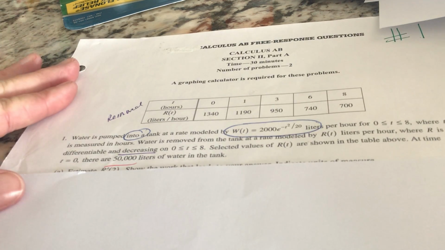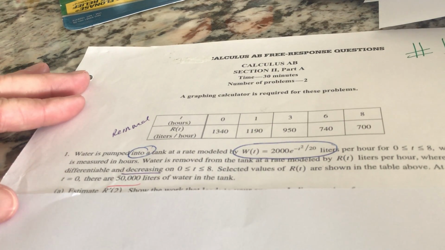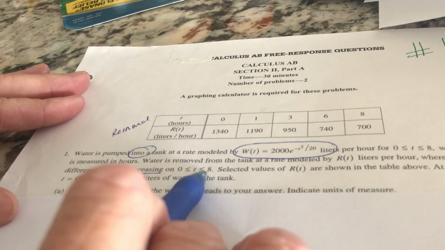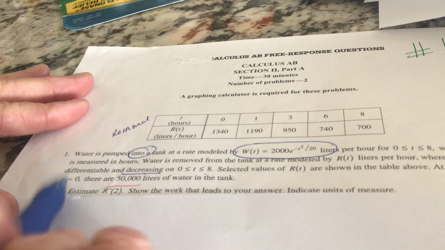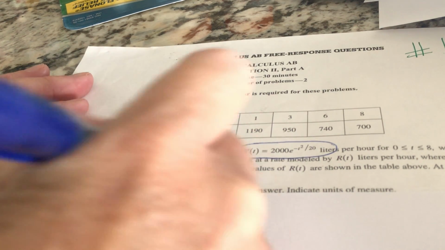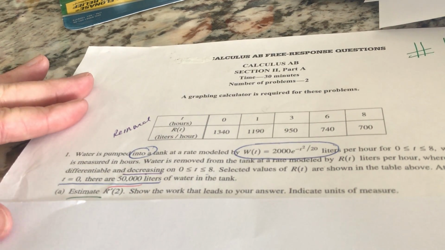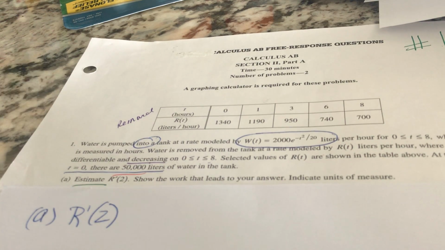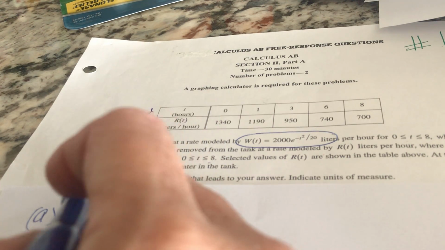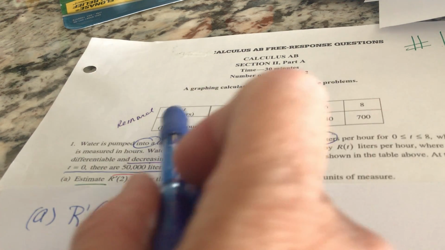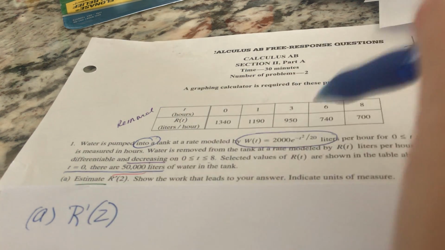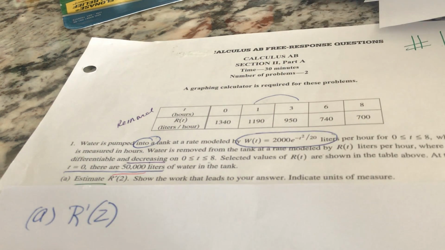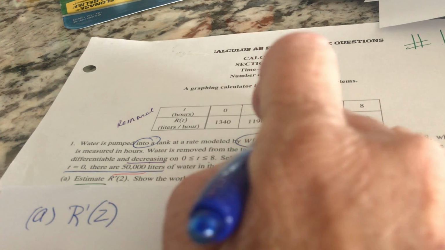It gives you more information about it being a decreasing function from 0 to 8. And at t equals 0, there is 50,000 liters of water in the tank. Part A asks us to find R prime of 2, and it says estimate. So we're going to use the chart because that's where R of t comes from, and we're going to use the sandwich. I call it the sandwich.